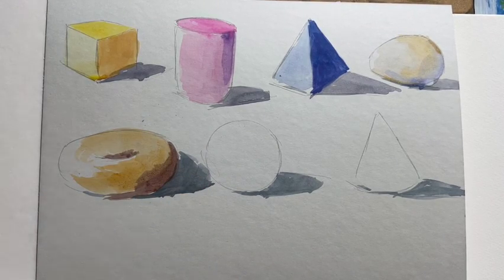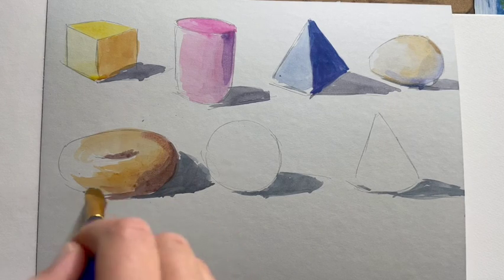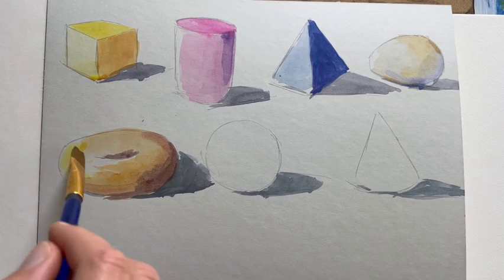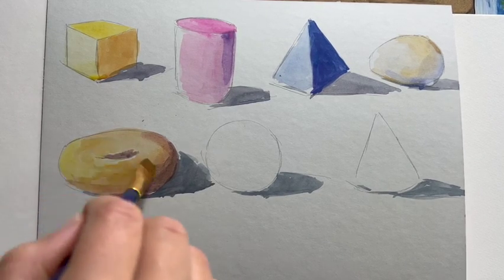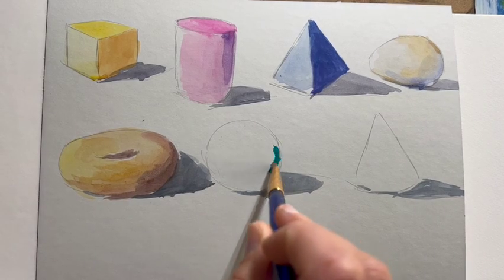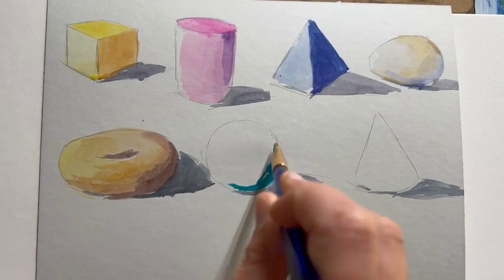And again, the direction of your stroke is important. You're trying to describe the form. So I'm using a curved stroke to wrap around that object. You can see I'm doing that. I'm curving it. And the light side, again, is on that left side. I added a little bit more yellow there. And then it slowly moves into shadow as it moves towards the right.